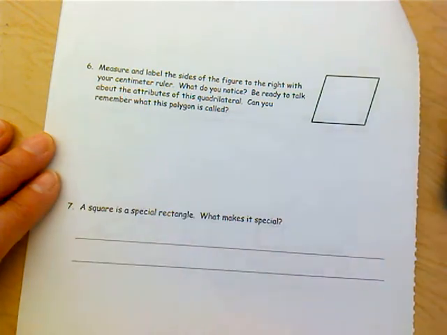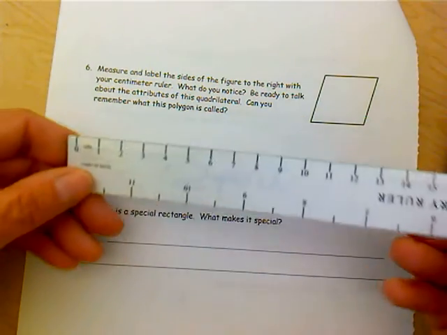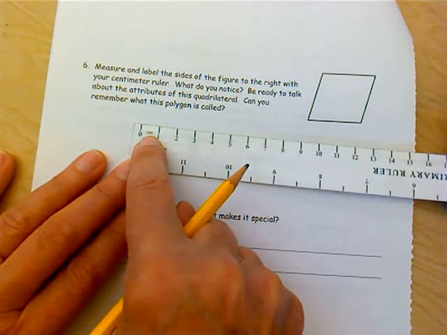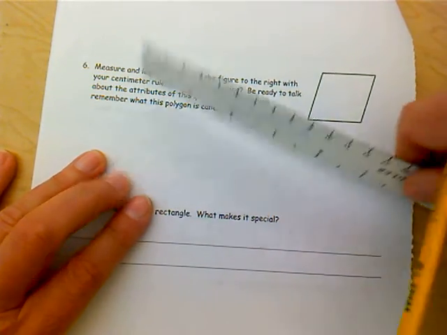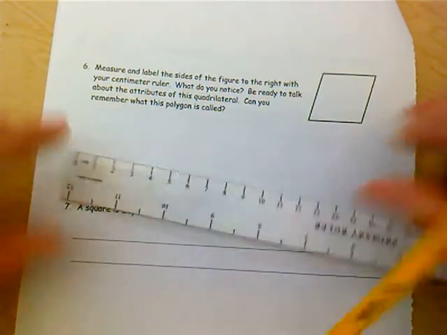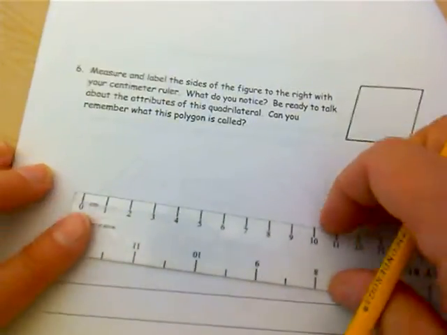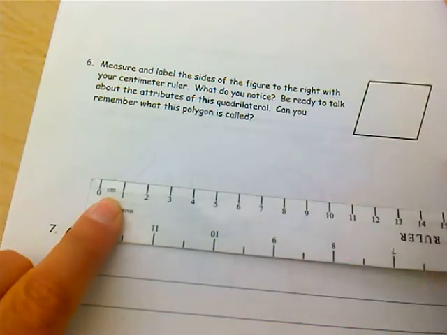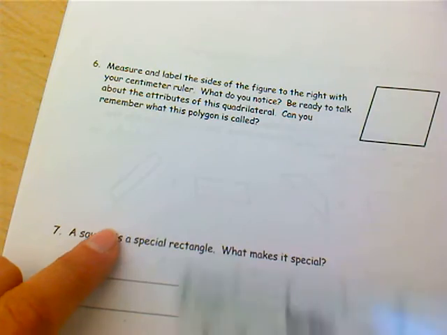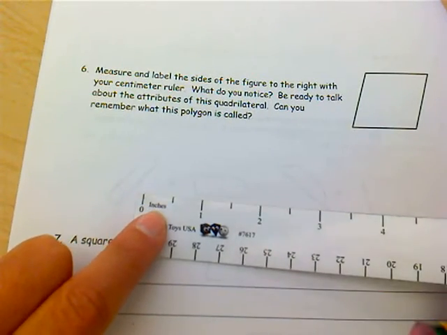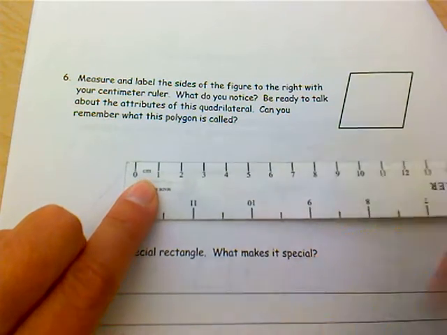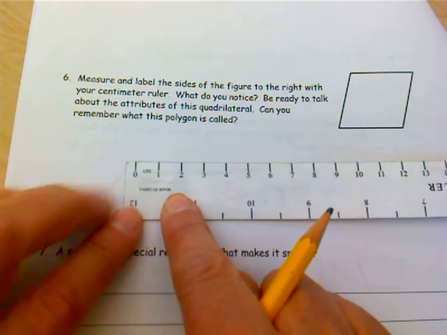with your centimeter ruler. Okay, when you're using a centimeter ruler, you need to make sure that you're using a ruler that measures in centimeters. Now this particular ruler measures both in inches and in centimeters. Whatever ruler you're going to use, you need to use a ruler that measures in centimeters. Sometimes a ruler will only have standard measure with just inches. You're going to need to see if you can find one that has also metric measure, which is centimeters.